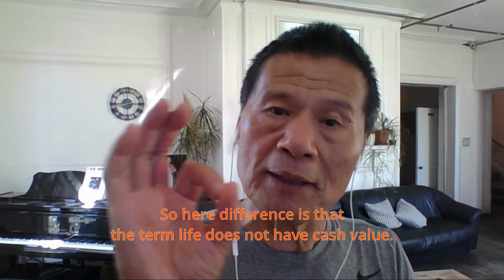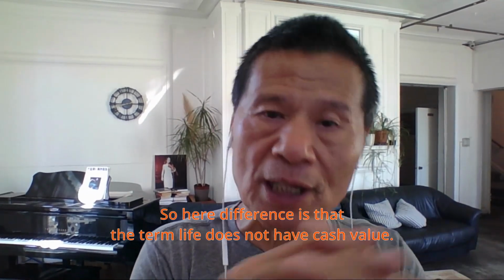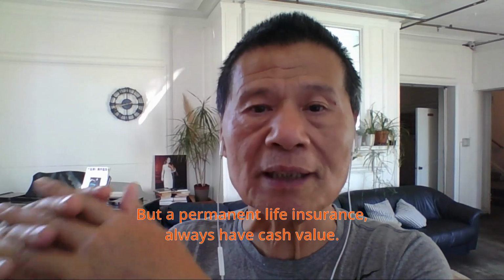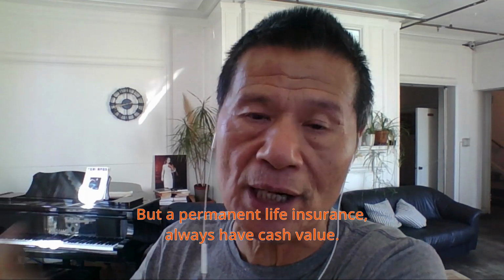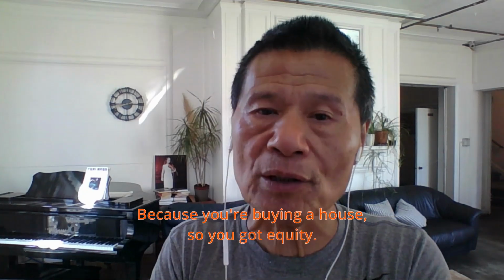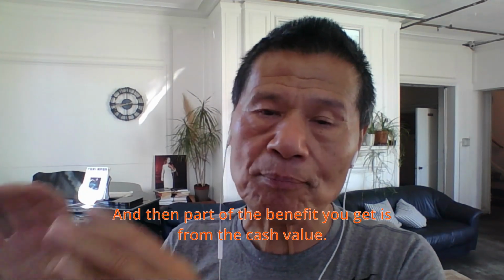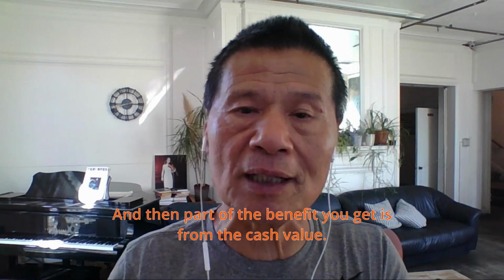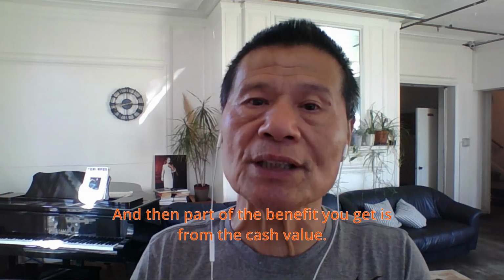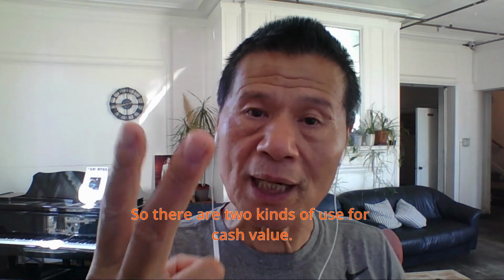But here's another difference: term life does not have cash value, but permanent life insurance always has cash value. It's like a savings account because you have equity. You are buying a house, so you get equity, and part of the benefit you get is from the cash value. There are two kinds of usage.